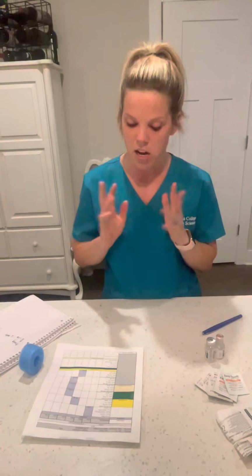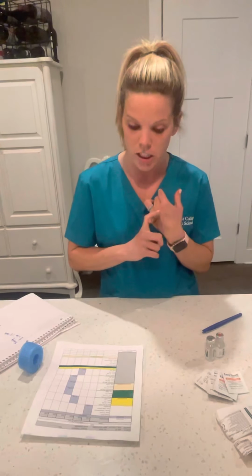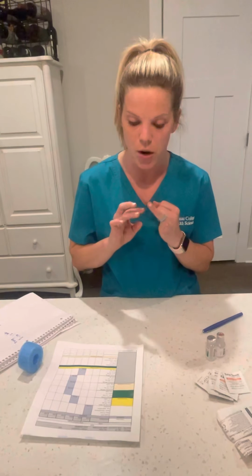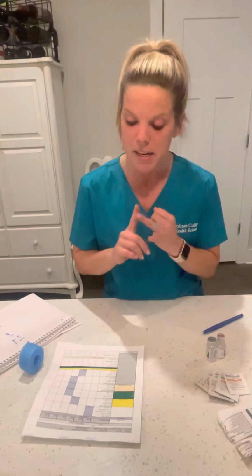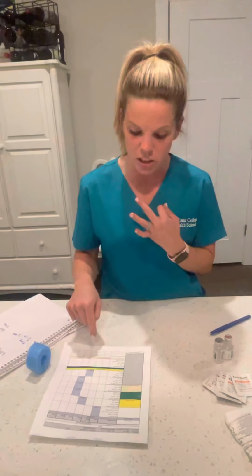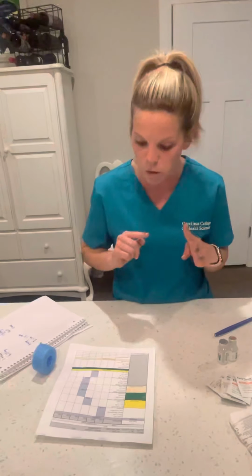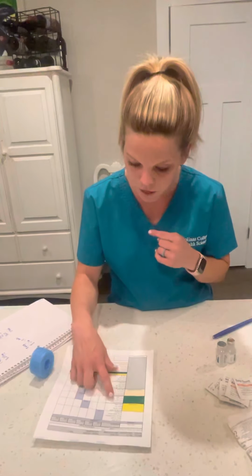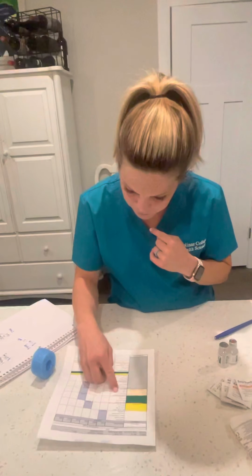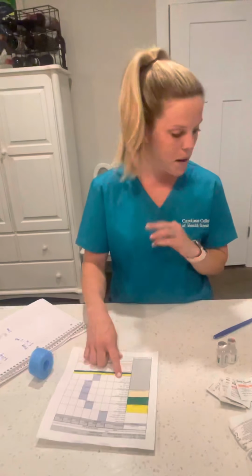Also for the other rights, so I said right patient is Brad Pitt, right medication, I went through all those. The right dose, we just went through all the right doses. The right route, so all of these are going to be by mouth. Yep, all of those are going to be by mouth.